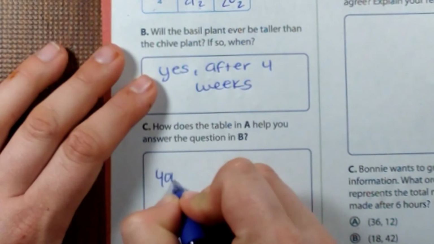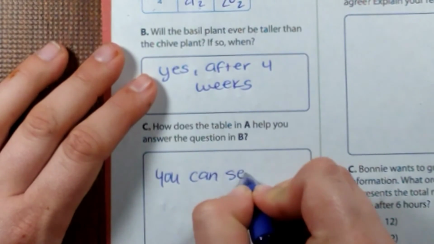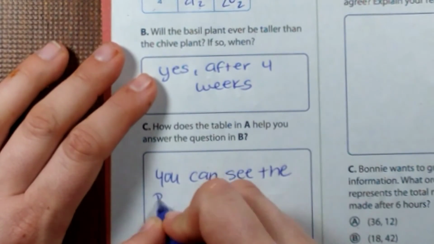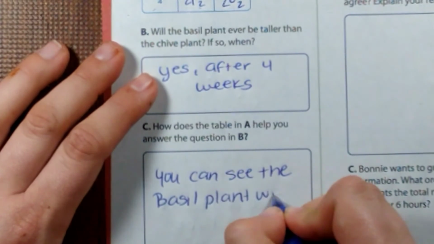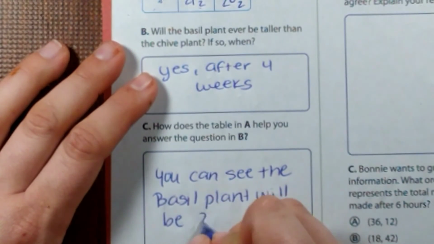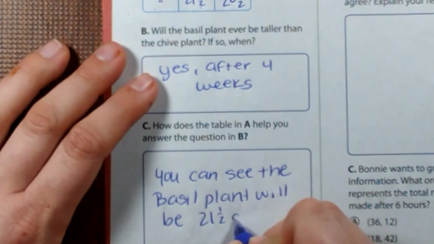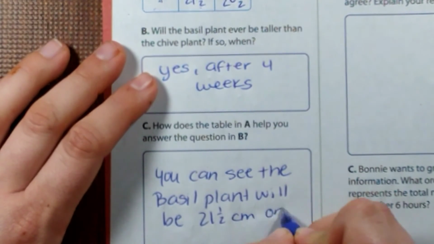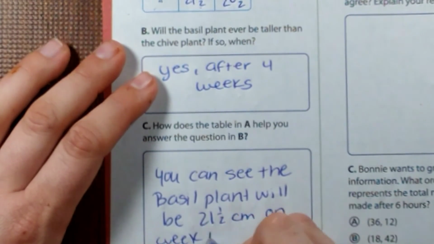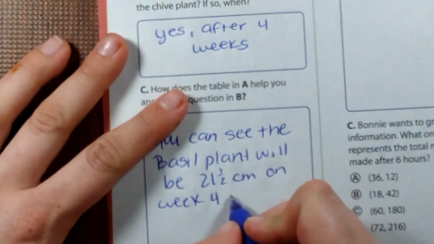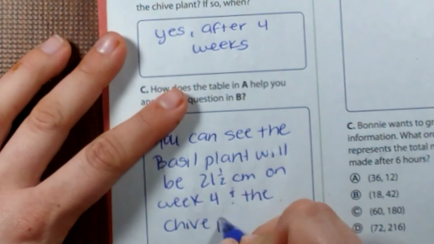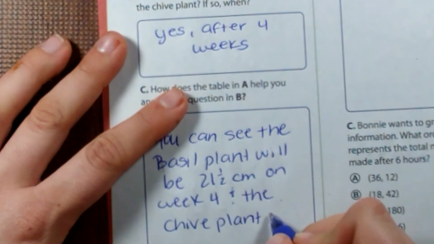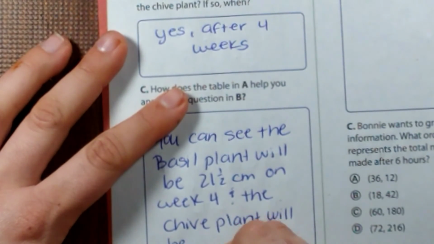You can see the basil plant will be 21.5 centimeters on week 4, and the chive plant will be 20.5 centimeters.